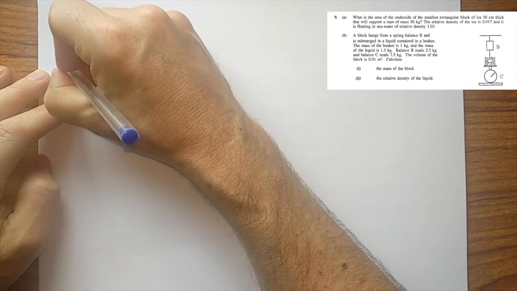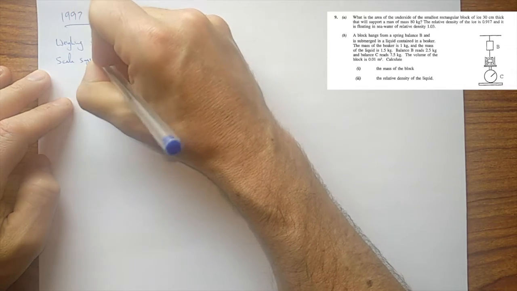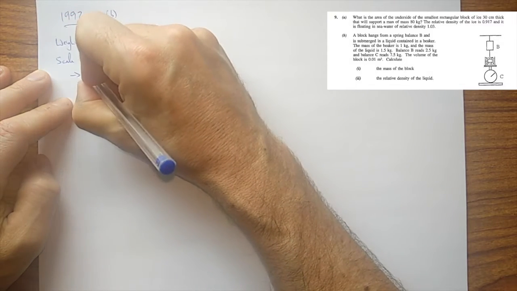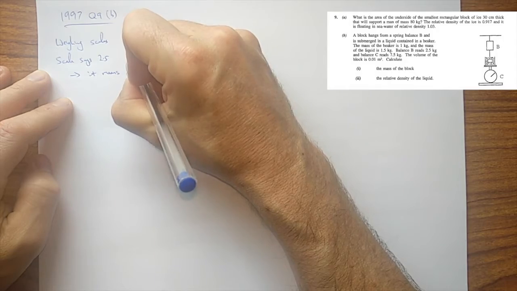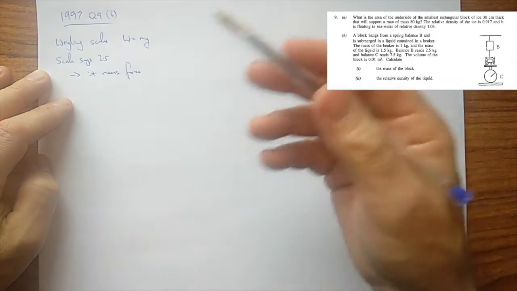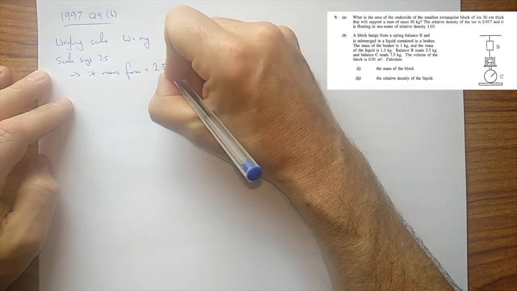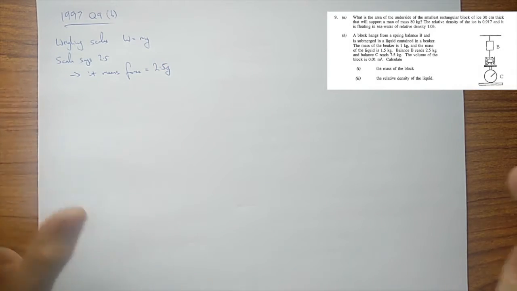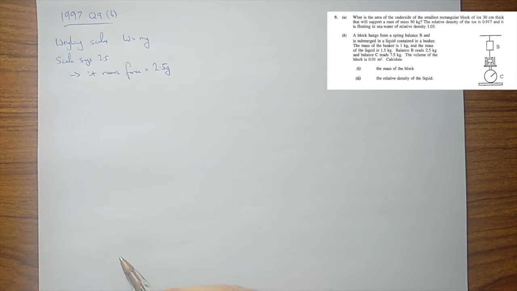So the scale says 2.5. What it means is the force, because that's what weighing scales or balances measure, is 2.5 g. All right, so now we've got that one out of the way, because otherwise it's all going to go horribly wrong. All we need to do is break this up a little bit.